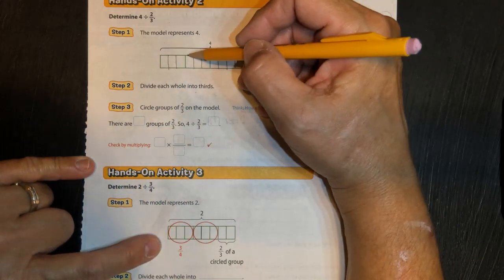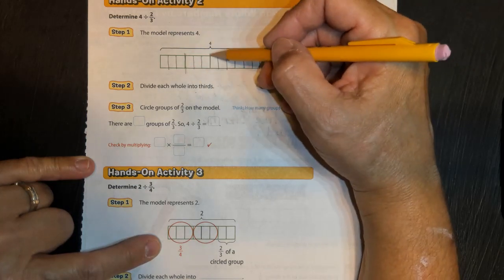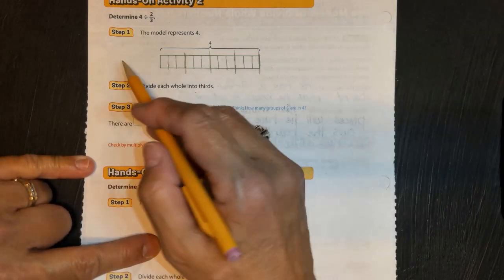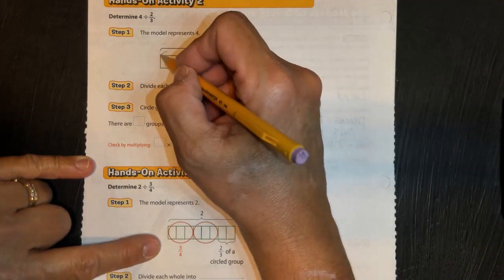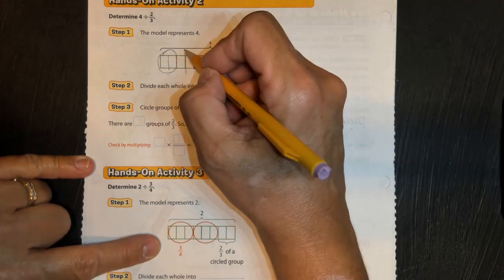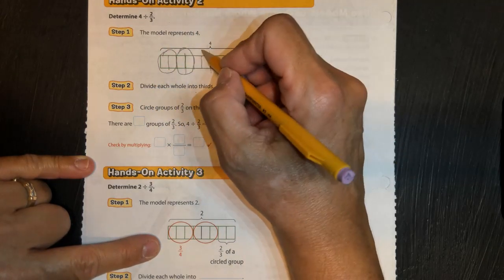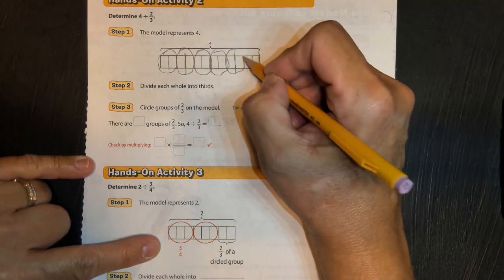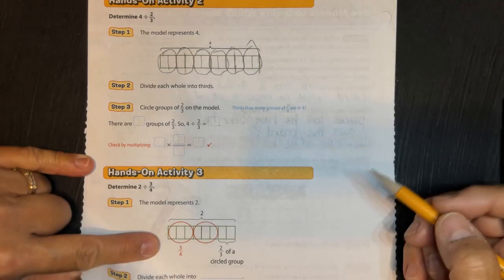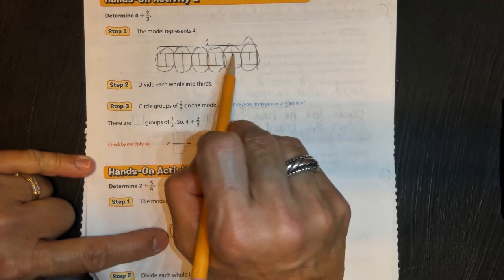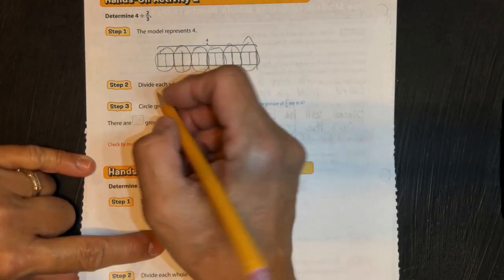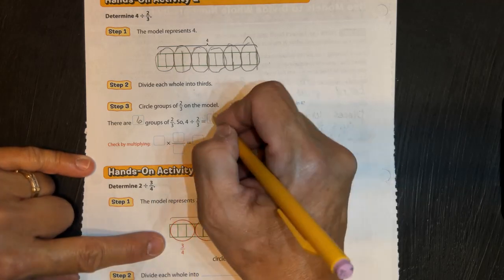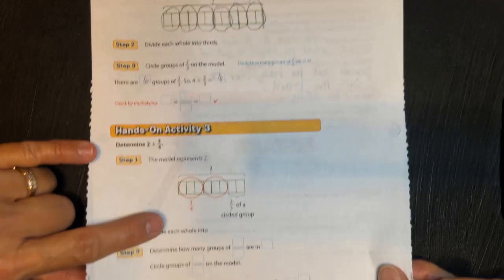So you see, here is that 1 whole right there. Maybe it's easier if I make those a little bit more obvious. Those are the 1 wholes. And then there's your 1 whole here. So if you circle 2/3, 2/3, 2/3, 2/3, 2/3, and 2/3, you would have 1, 2, 3, 4, 5, 6. You would have 6 groups of 2/3. So 4 divided by 2/3 would be 6. Okay.